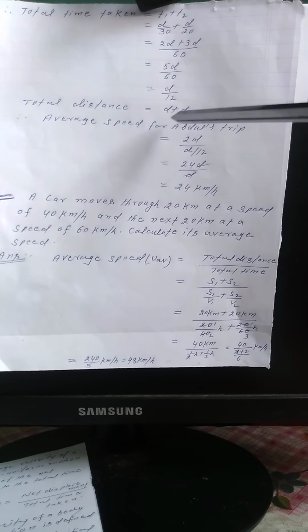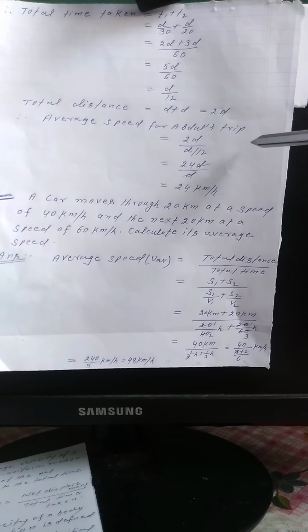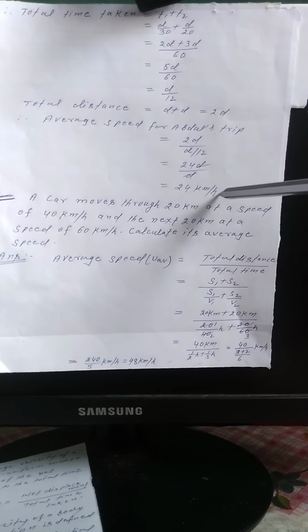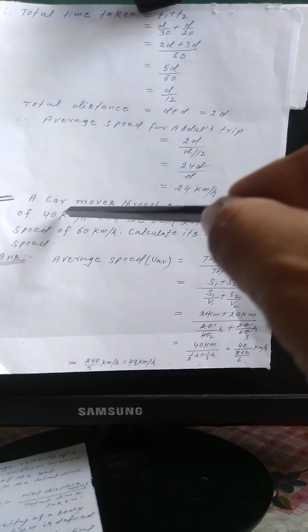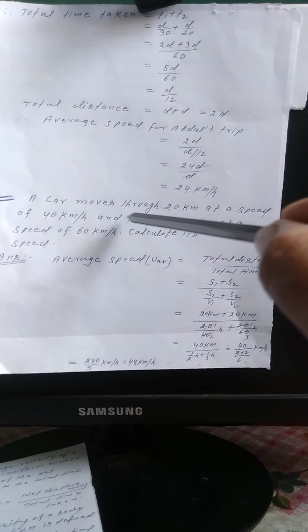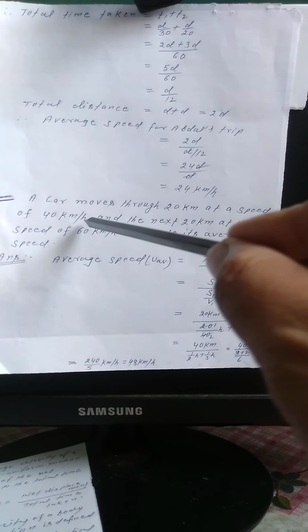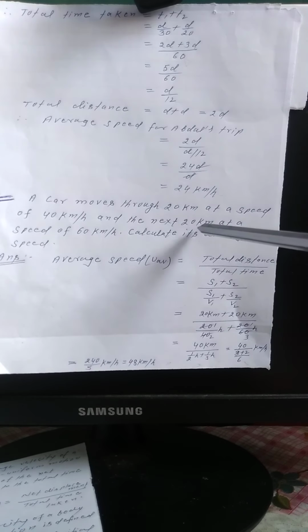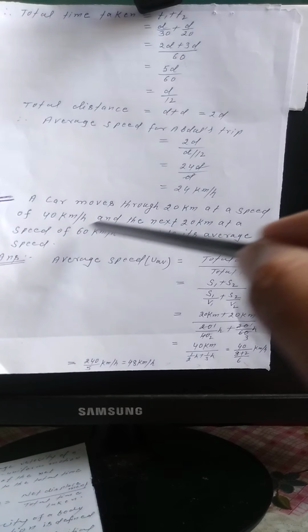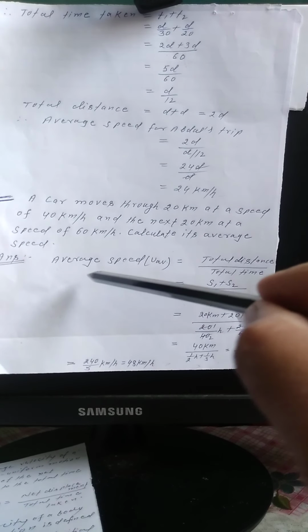Total distance is equal to D plus D, 2D. Average speed of Abdul's trip is equal to 2D divided by D by 12, that is equal to 24 km per hour. Now the second question based on average speed is, a car moves the first 20 km at a speed of 40 km per hour, and the next 20 km at a speed of 60 km per hour. Calculate the average speed.